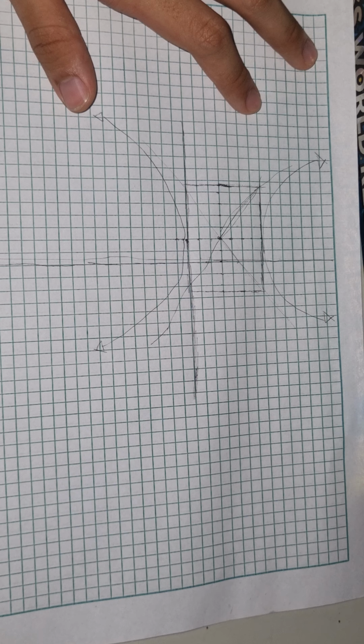So 16 divided into 80 is 5, so we're going to have 5 times (y - 3) squared. We cross out that 80. Then minus, 80 divided by 40 is going to be 2. So 2 times (x + 2) squared equals 80 times 1, which is 80.